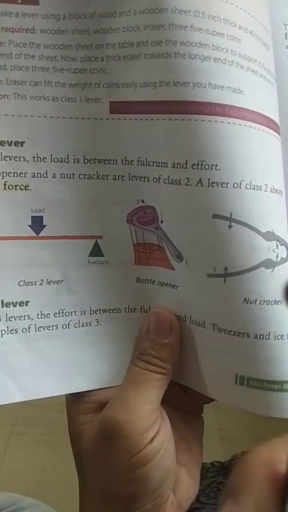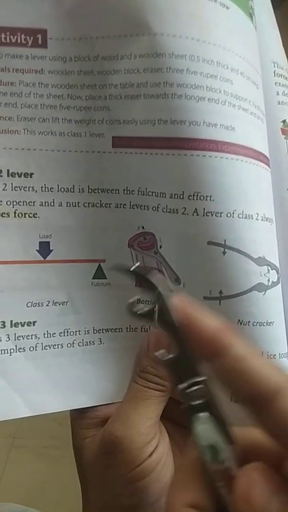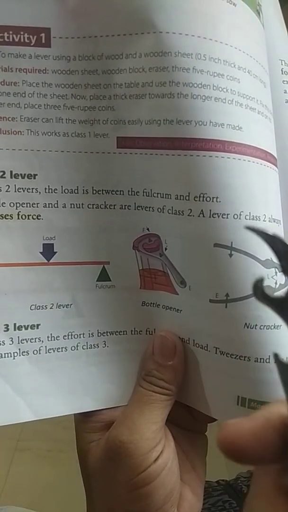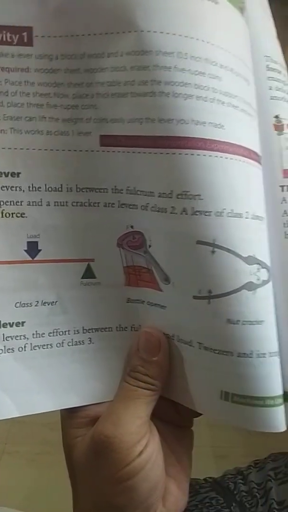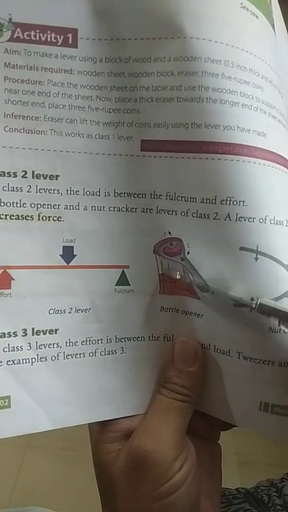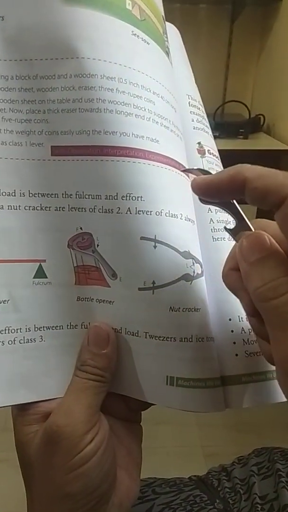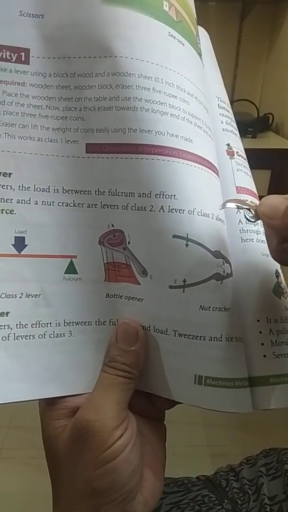Now how to understand this? See, a bottle opener is a typical example, or a nut cracker, through which your grandparents or your mother sometimes crack nuts. Yes, so a bottle opener like this is a typical example of levers of class 2. Okay, it always increases the force. Like here you can see a bottle opener. Here is the effort. I'll apply the effort from here. Here the load will be, whatever I need to open.